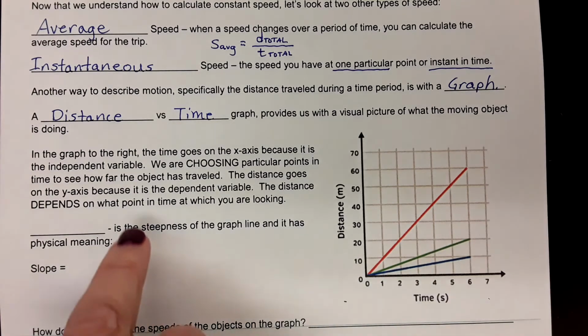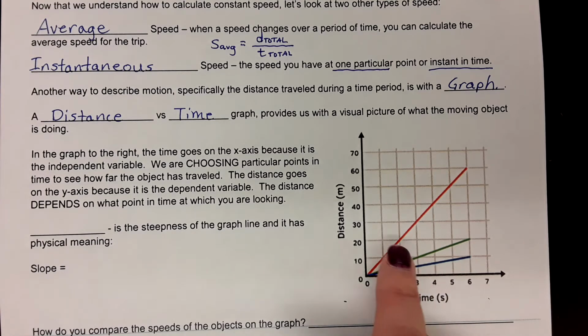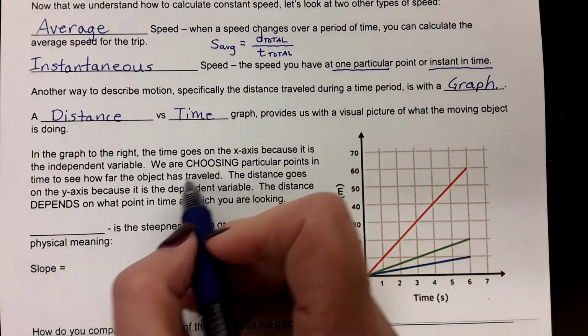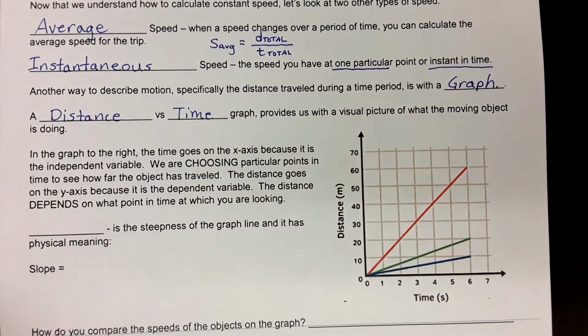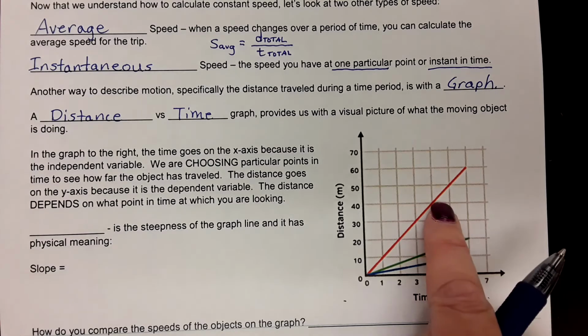Why do we do it that way? Well, time is always independent. Nothing affects time. You can simply choose points in time at which to see how far the object has gone. So time, being an independent variable, goes on the x-axis because the independent variable always goes on the x-axis. The distance goes on the y-axis because it is the dependent variable. The distance traveled by the object depends on which point in time you're going to look at it.